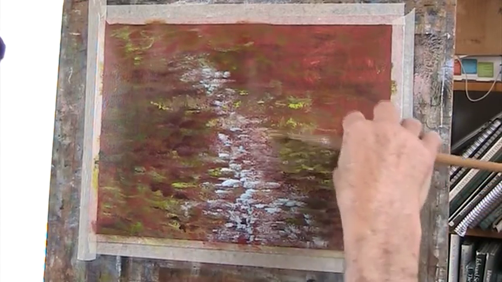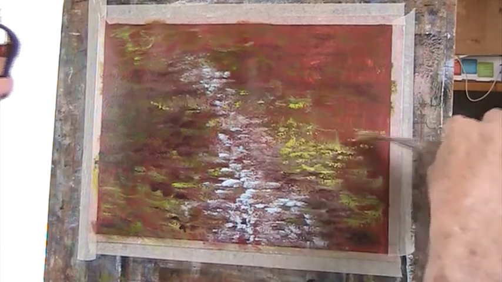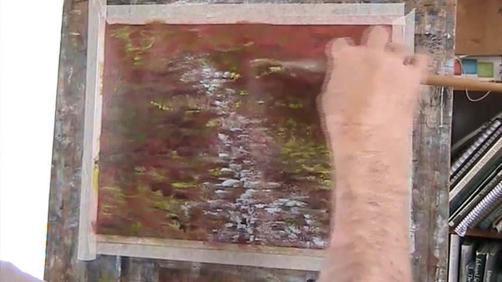A bit more pure colour. Oh, that has bounced up. Maybe it wasn't as waterproof as I thought.